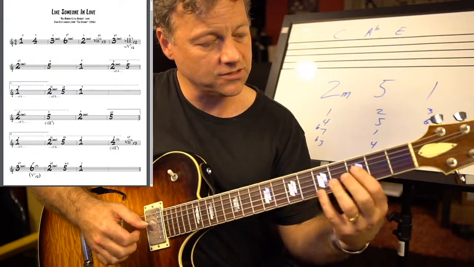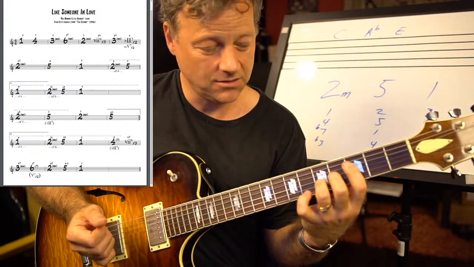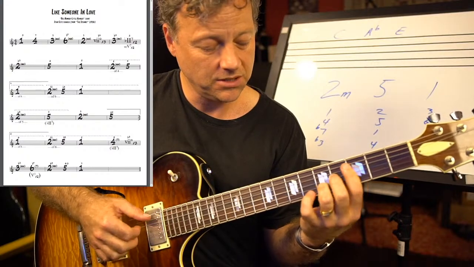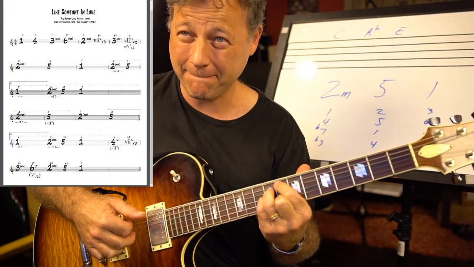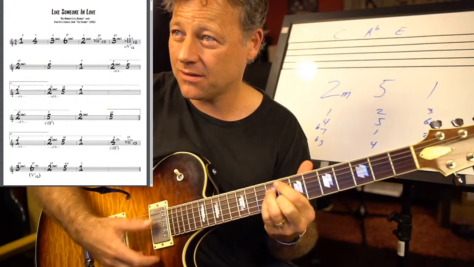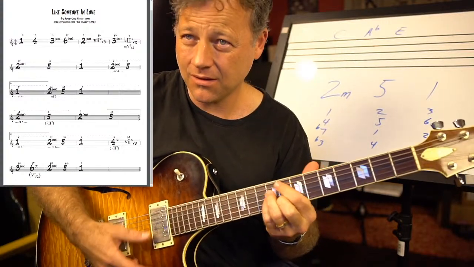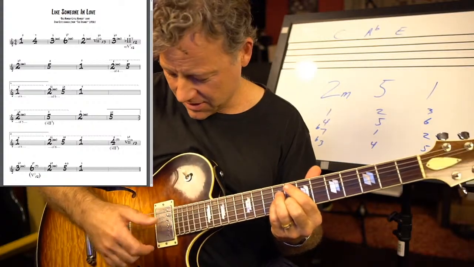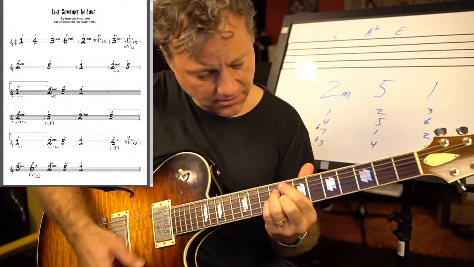It's the same 4 notes as this G13, but it's on this set of strings. It just has a nice fat sound for jazz, yeah.